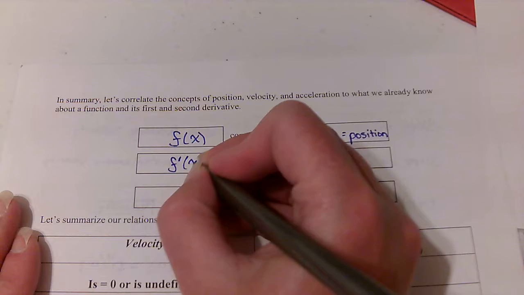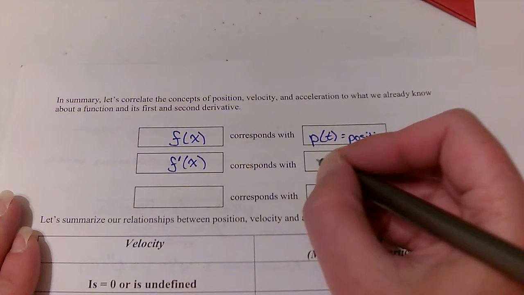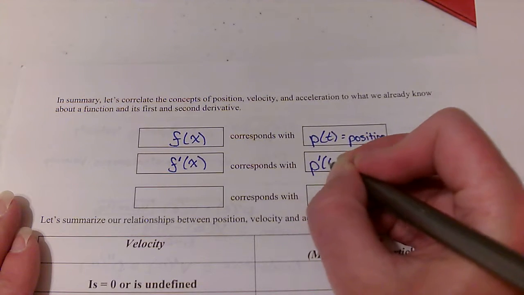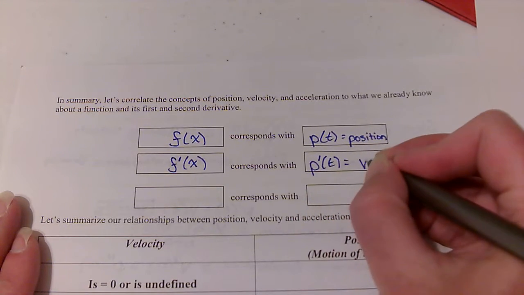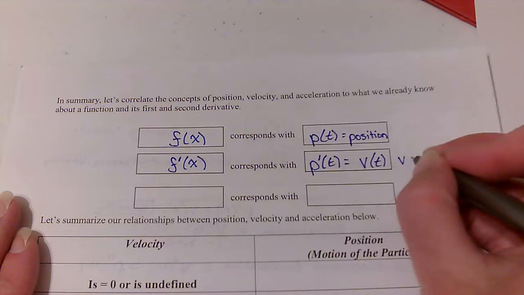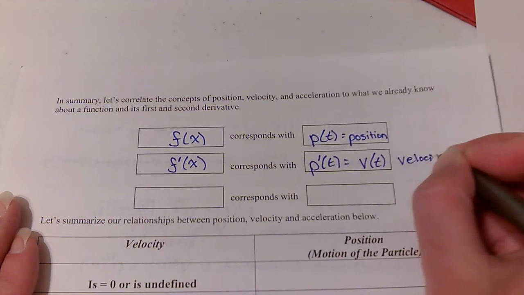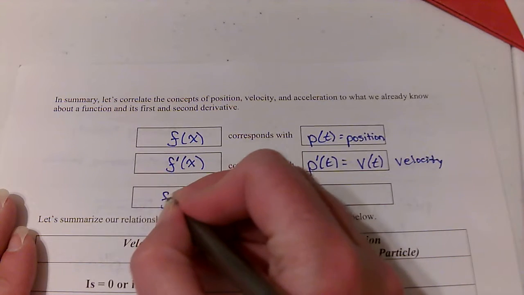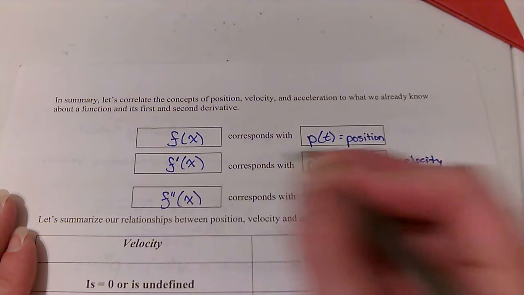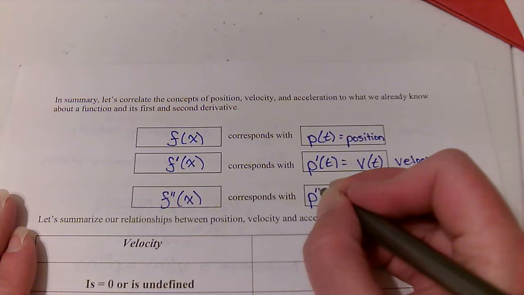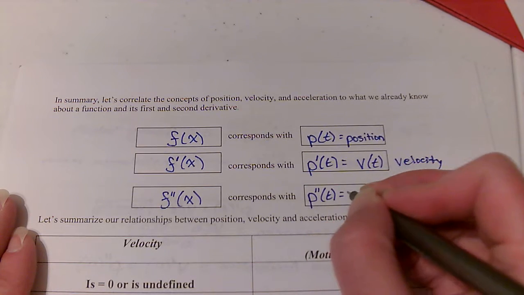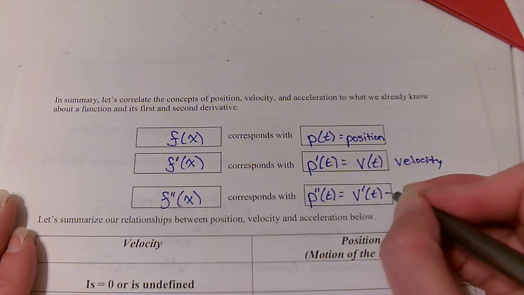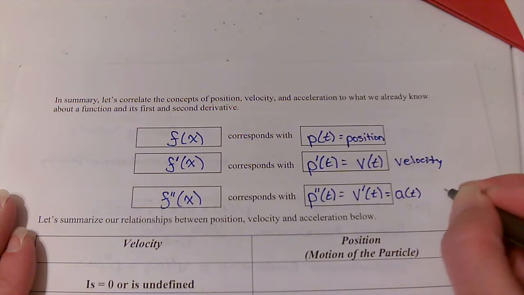The derivative of f is going to correspond with the derivative of position, which means velocity. The second derivative of a function, in our case, that'd be the second derivative of position, which is the derivative of velocity, which is acceleration.